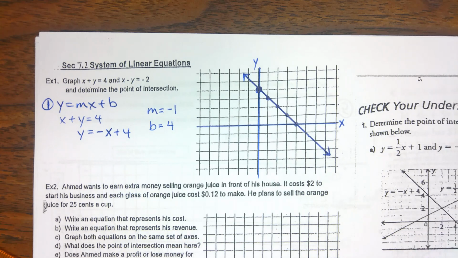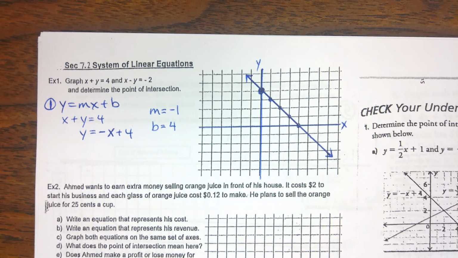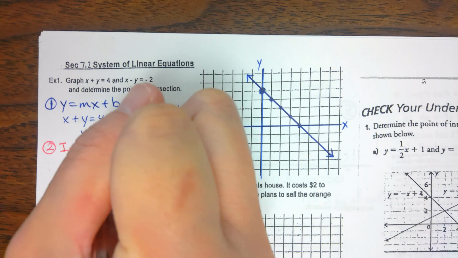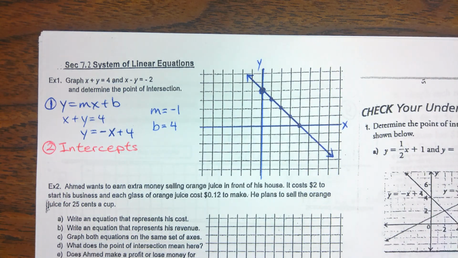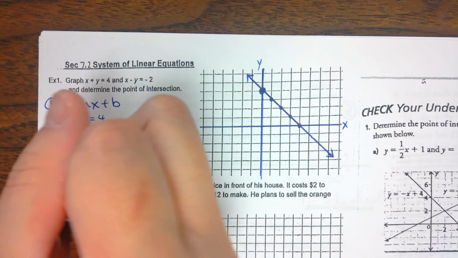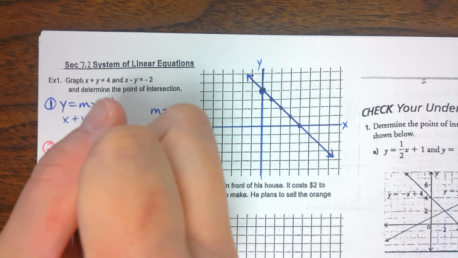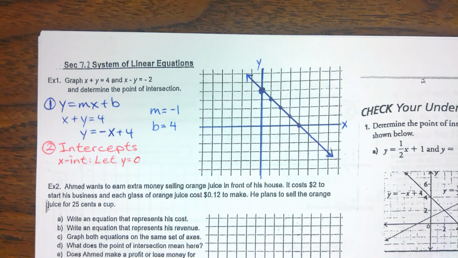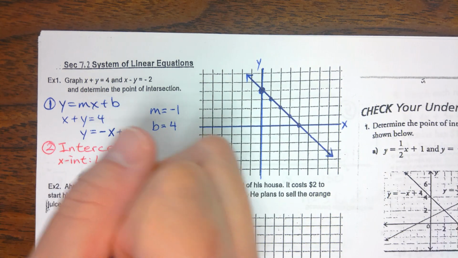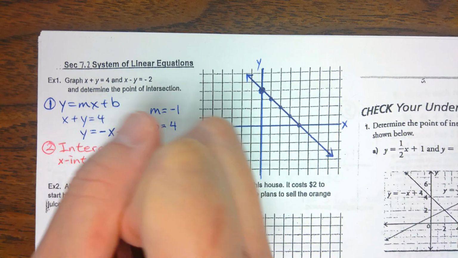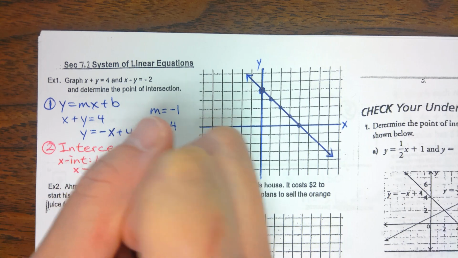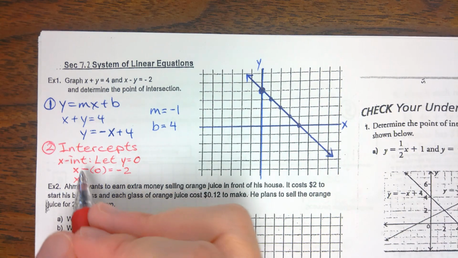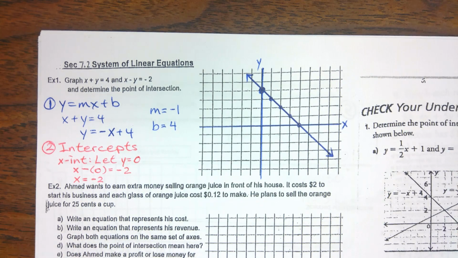This is my second line. Let's do the method that we did yesterday with the intercepts. Okay. So x minus y equals -2. To find the x-intercept, I'm gonna let y equal 0. Okay, so this is recapping from what we did yesterday. When y is 0, here, I'll write it out. X minus 0 equals -2. So what is x? X minus 0 equals -2. So x is just simply -2.